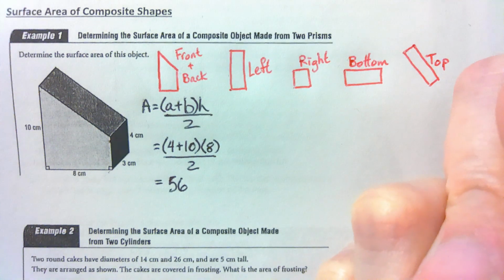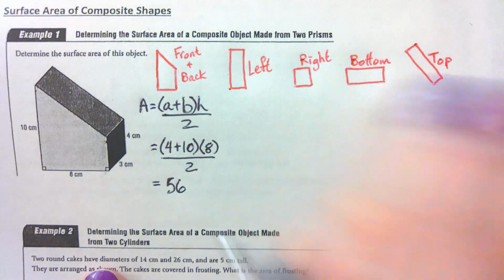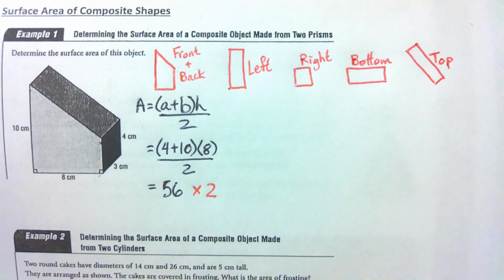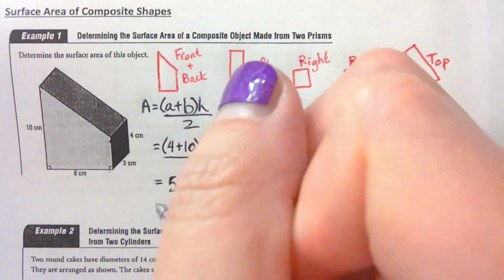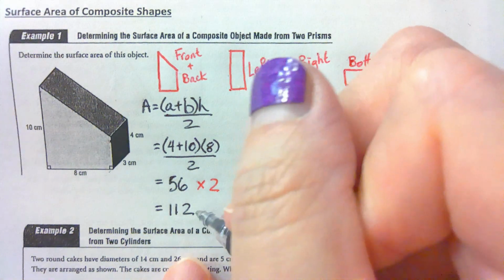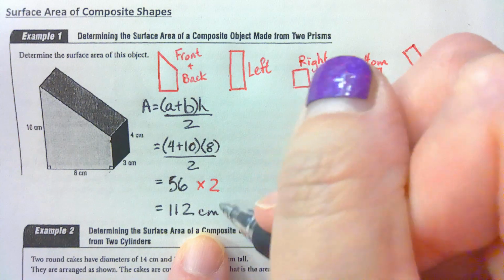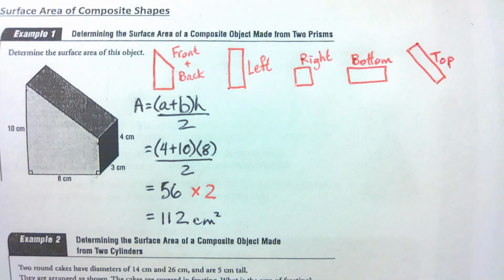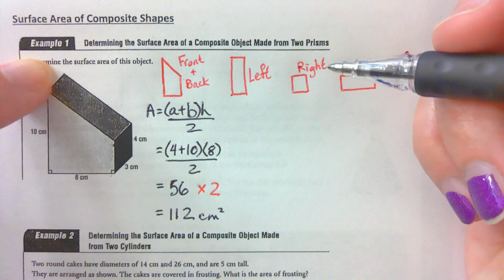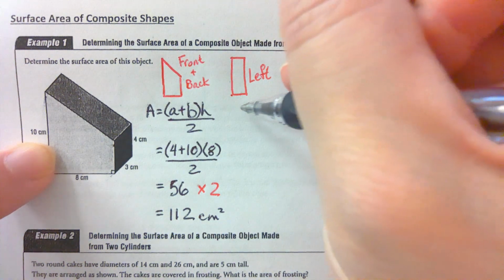Okay, how many of these do we have? 2 of them. So you have to times it by 2, because of the front and the back. I think that's where some people missed. So that means the front and back comes to 112 centimeters squared. Okay. The left one, this rectangle on the back right here, what's the dimension of that?